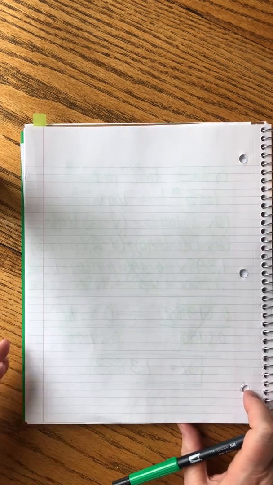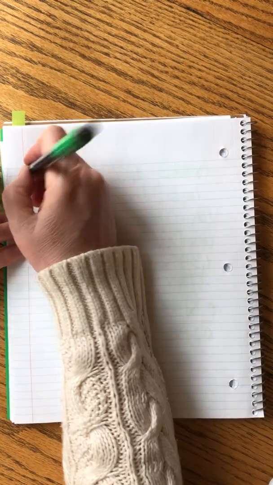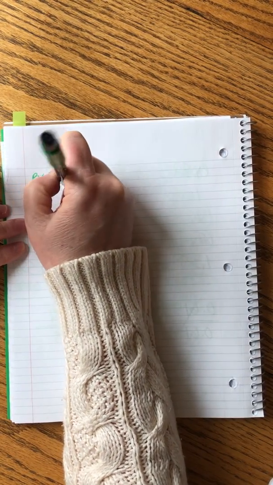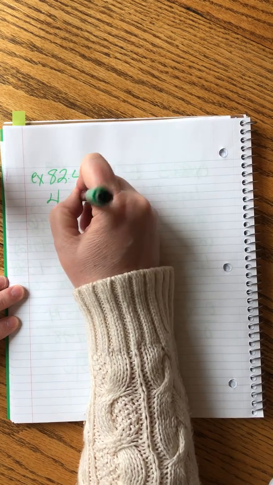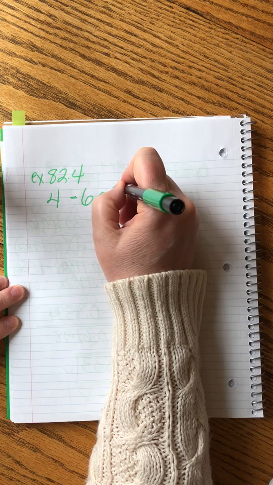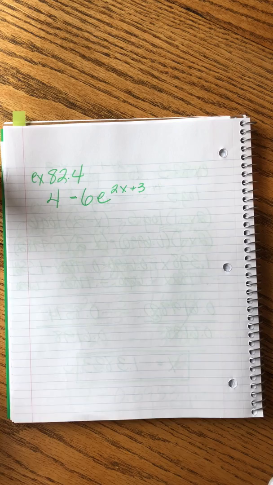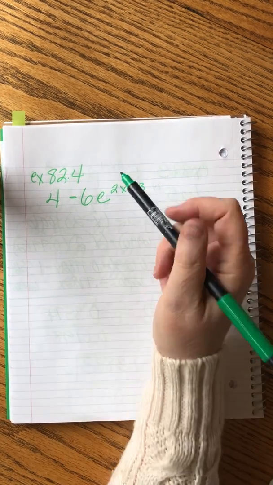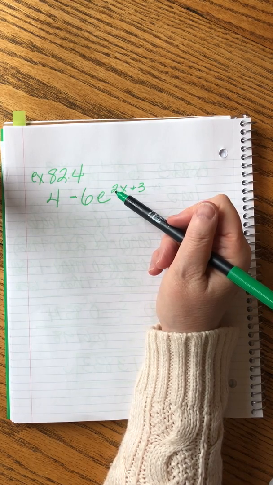Okay, we have one more. And this introduces a new little trick. Okay, well, it's an exponential equation with a variable in the exponent, so we know taking the log is the way we want to go.